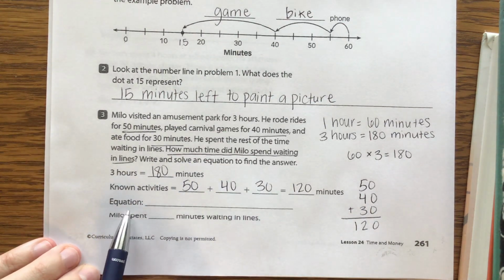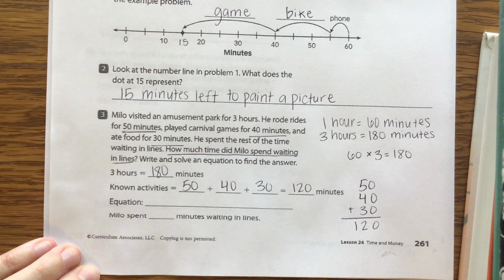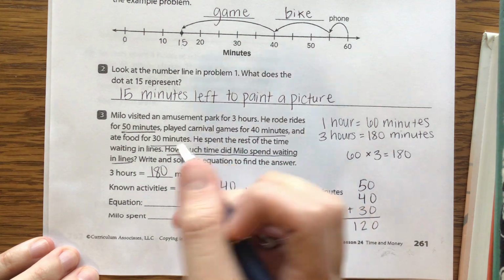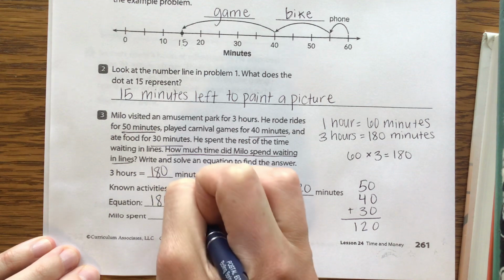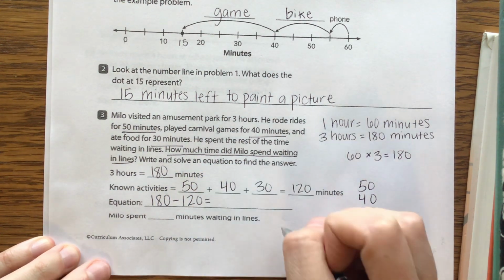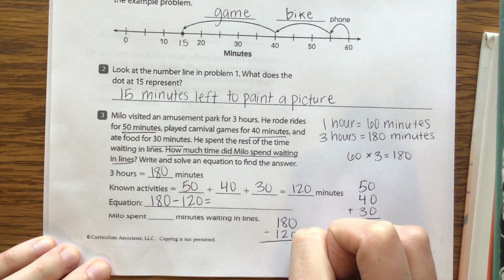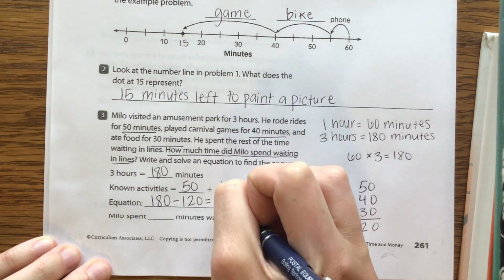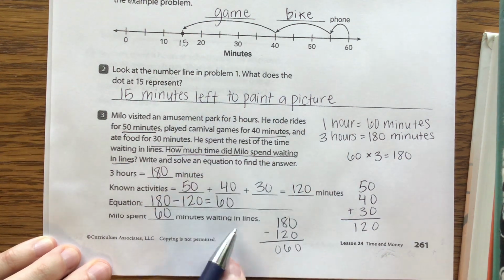All right, so my equation needs to tell me how much time he spent waiting in lines. So if I know he was there for a total of 180 minutes, and he spent 120 minutes doing the activities, that leaves me with 180 minus 120. 8 minus 2 is 6, and 1 minus 1 is 0. So that leaves me with 60 minutes that he had to spend waiting in lines.